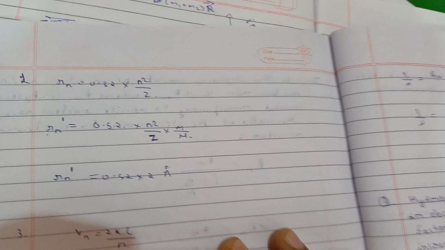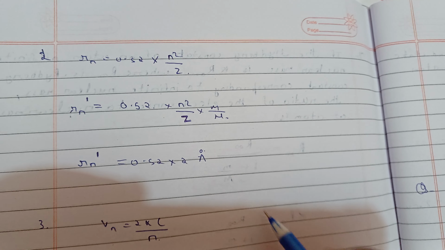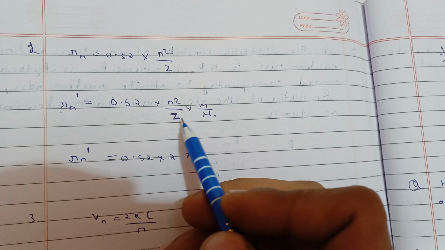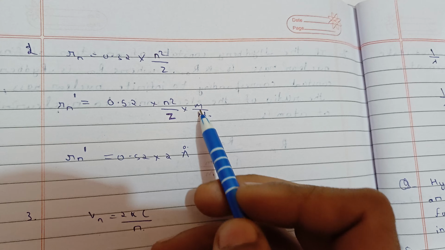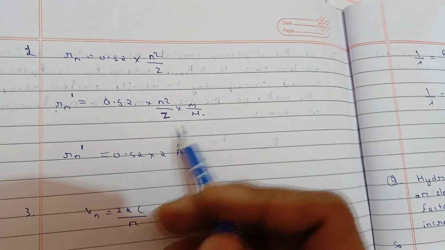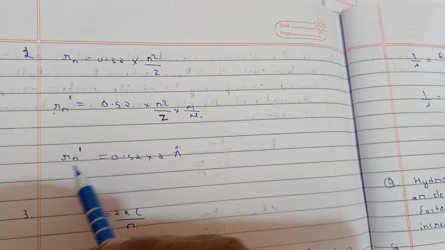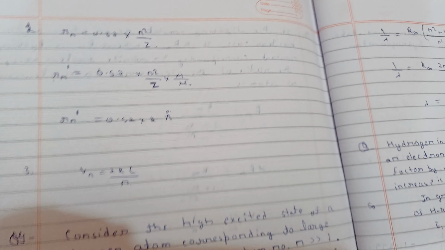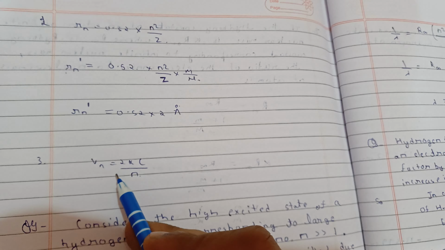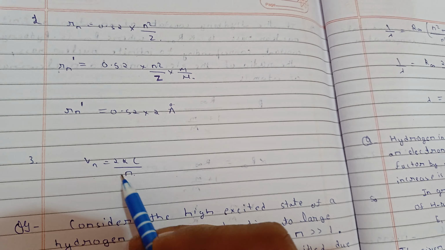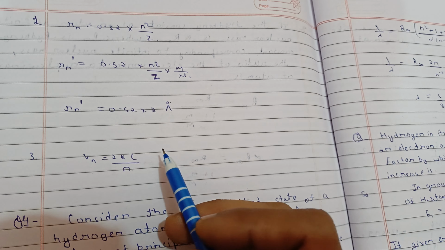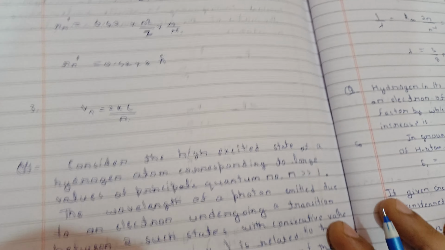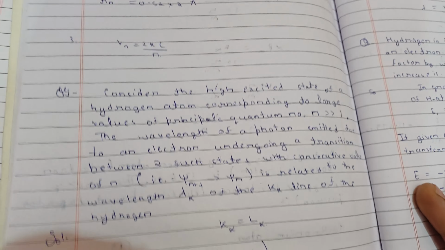Now, if in the question they ask you what is the radius, that will be again n square by z. This is the general radius, and with the reduced mass considered, it will be multiplied by m by mu. So m by mu is simply 2. We already found this ratio for the positronium. So the radius will be 0.52 multiplied by 2. This will be your radius for the ground state. And velocity won't change because in this formula there is nothing like mass. So 2 alpha c divided by n remains the same. This is a question which can also be asked, so you must remember these results also.